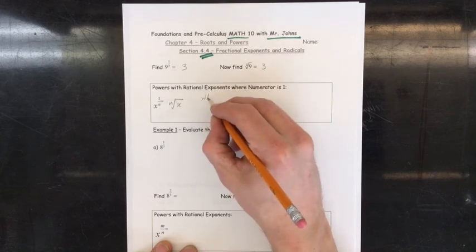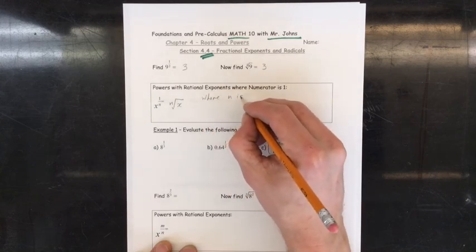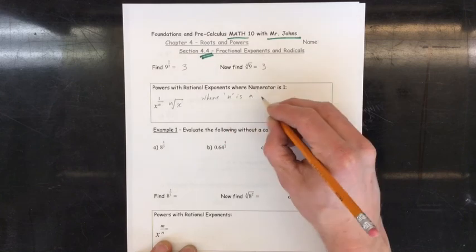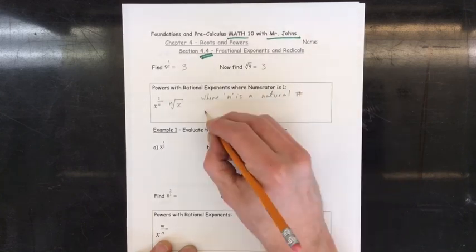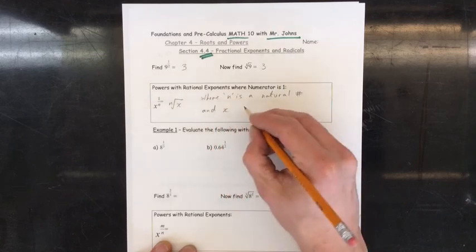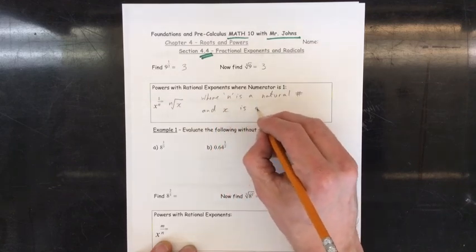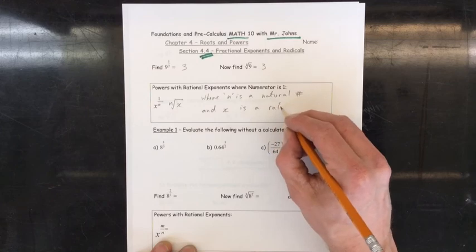where n is a natural number and x is a rational number.